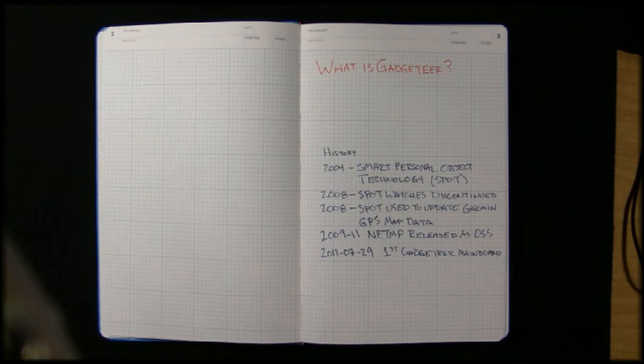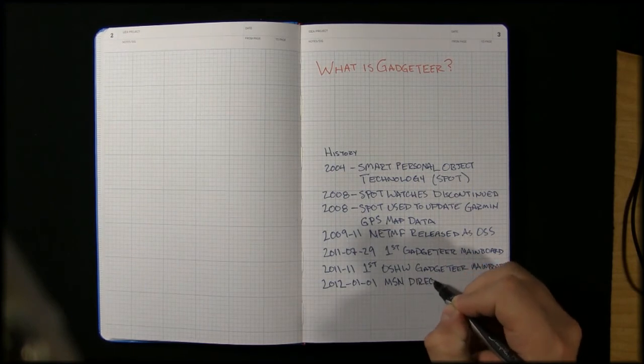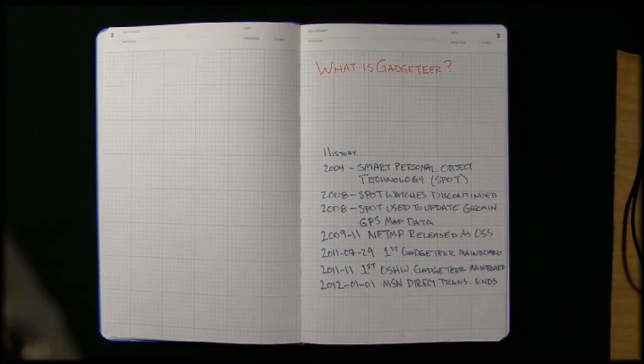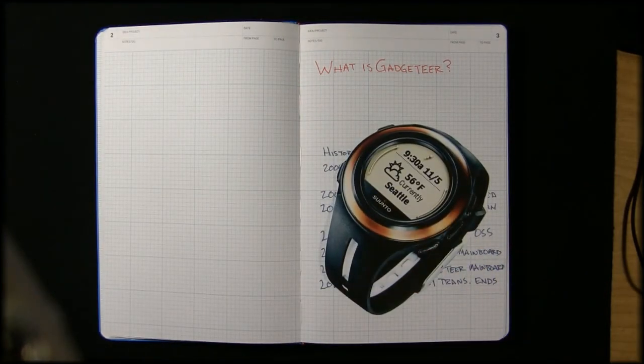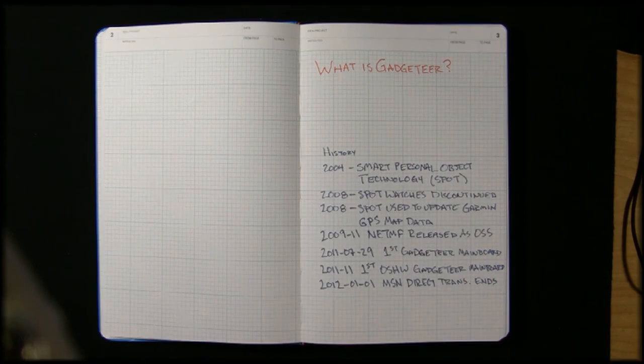Just a few months later, in November of 2011, the first open source hardware design for Gadgeteer was born as the Fez Hydra, also by GHI Electronics. On January 1st, 2012, Microsoft decided to turn off the MSN Direct Transmission service and put an end to the era of the Spot Watch. So now you know what Gadgeteer is and a little bit about its history. Let's go learn a little more about the details.